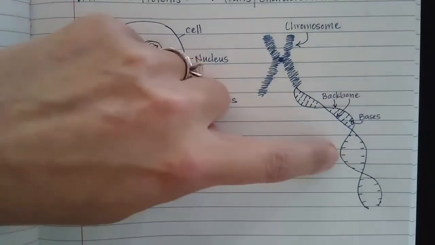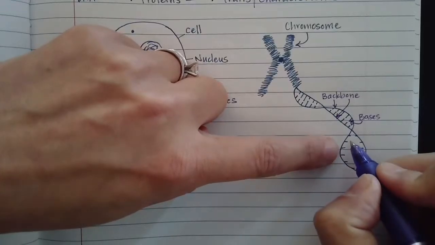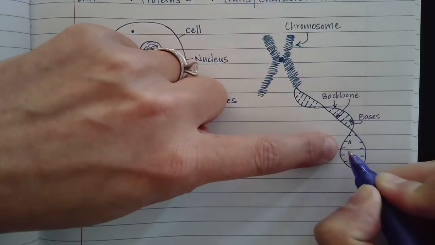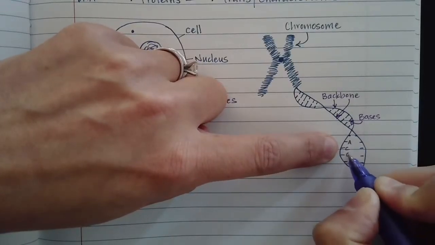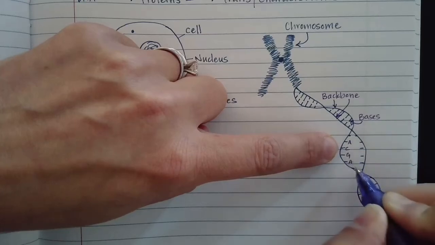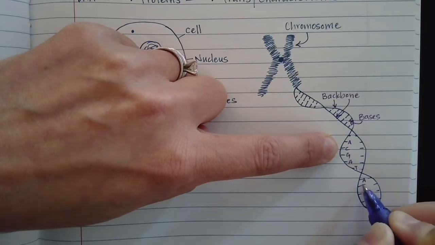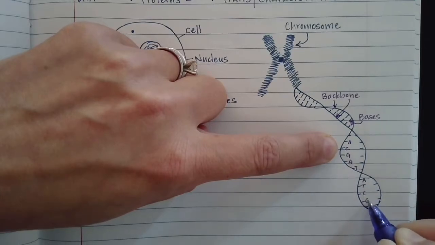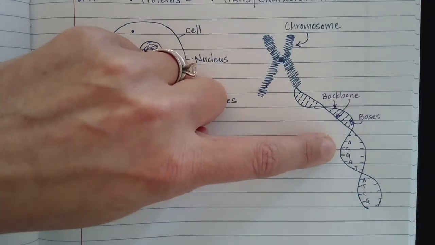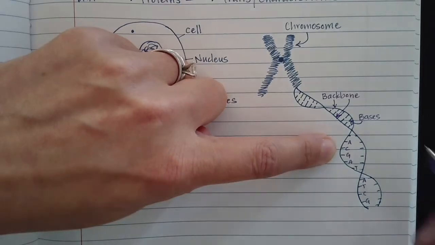I'm going to write some bases out here. So let's have an A, C, G, A, T. Let's do another A, T, C, and G. I can put them in whatever order I want.